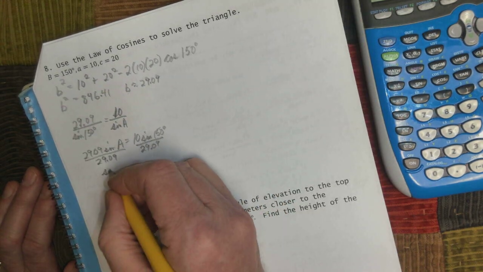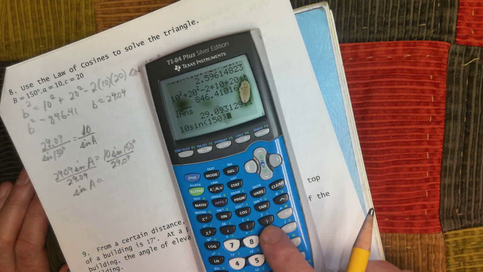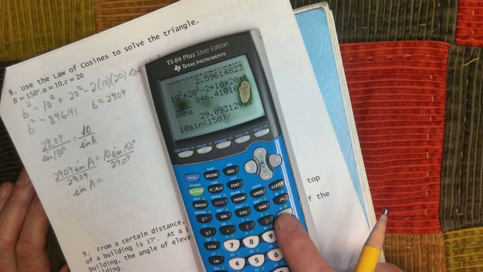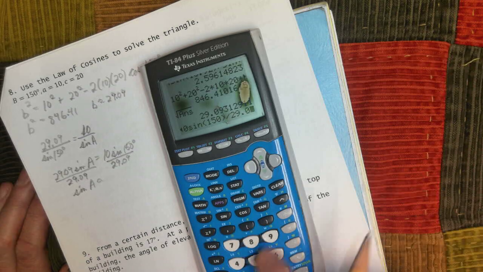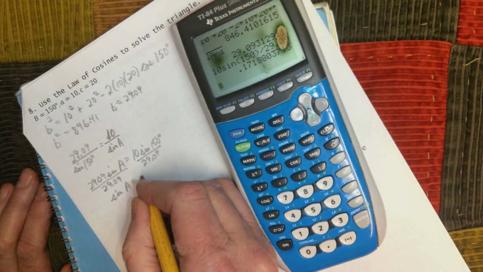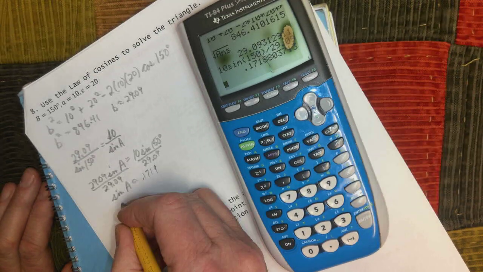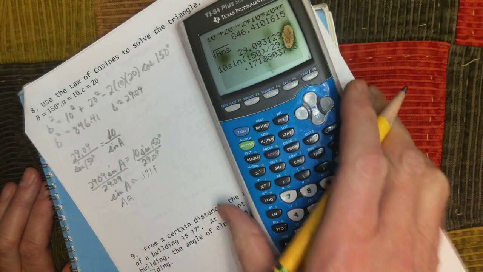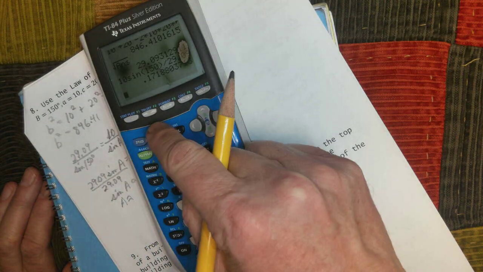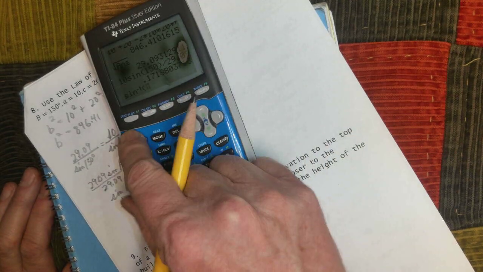Sine of A is approximately 10 sine 150 divided by 29.09, which is 0.1719. So A is approximately the inverse sine of that answer.